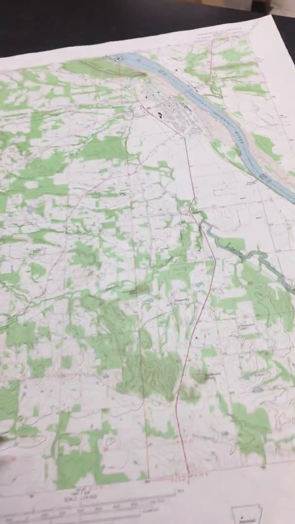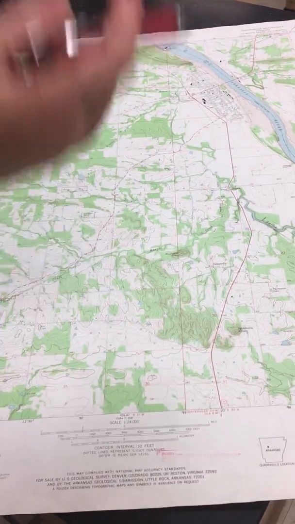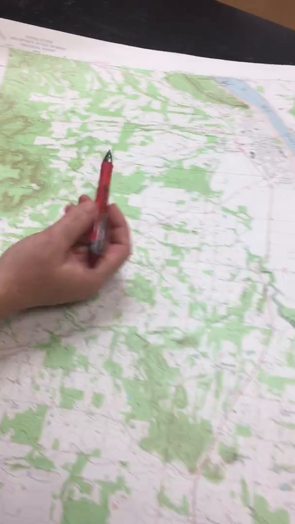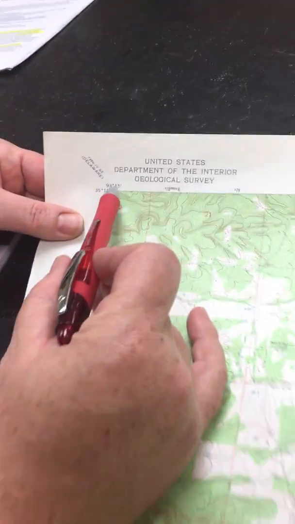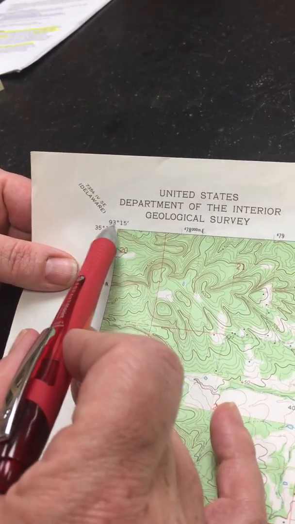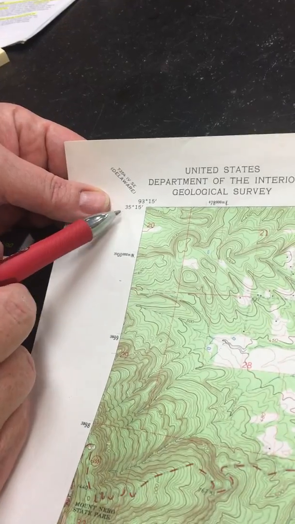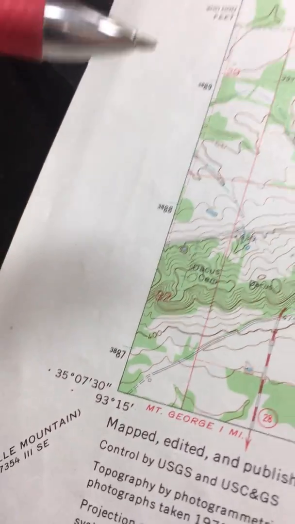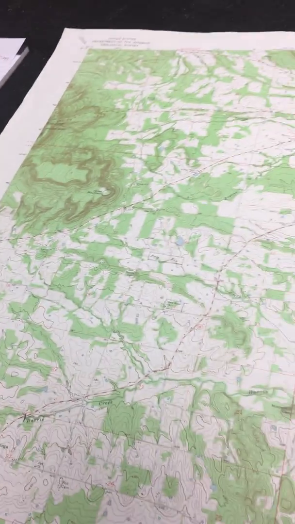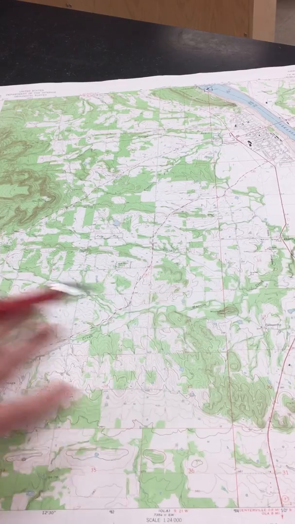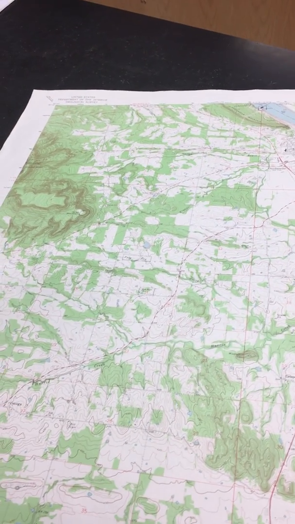So you're going to have some questions in the lab about what the borders of the map are. Make sure that for the longitude lines, you use the upper numbers up here that start with 93. And then the latitude lines start with 35 at the top and the bottom. They'll be different. Okay, so after we've established our latitude and longitude, there is something called a grid system.